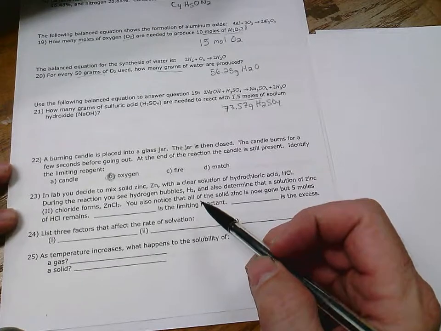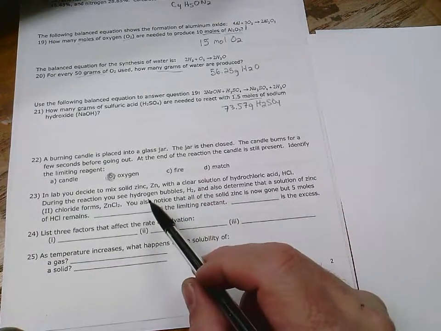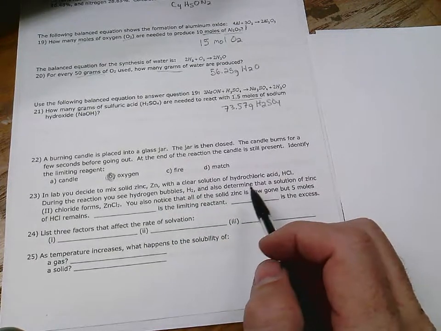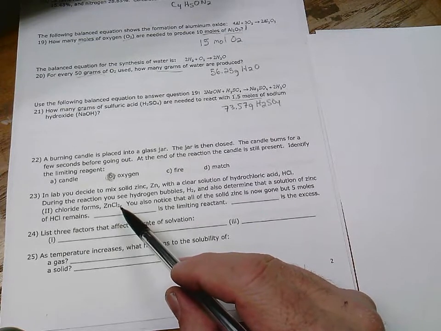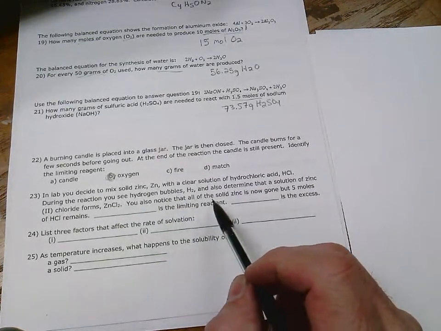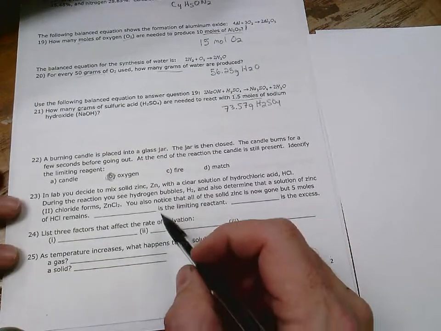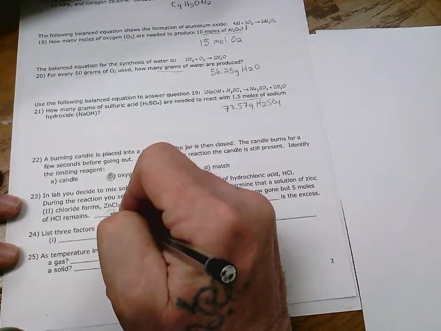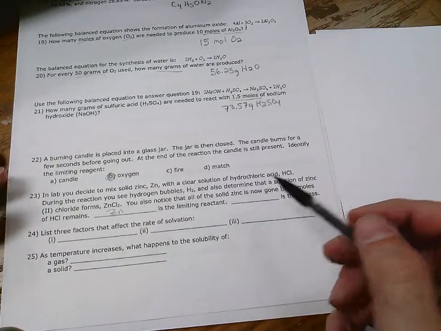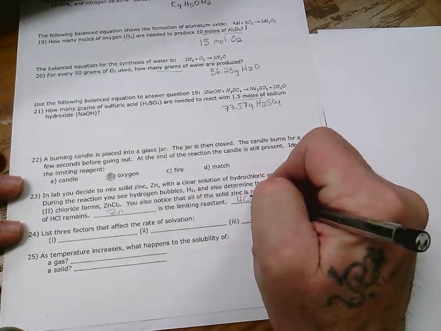In lab, you decided to mix solid zinc with a clear solution of hydrochloric acid. During the reaction, you see hydrogen bubbles, H2, and also determine that a solution of zinc chloride forms, ZnCl2. You also notice that all the zinc solid is now gone, but 5 moles of HCl remains. Okay, not a problem. Zinc is my limiting reactant because it's all gone, it's disappeared, and there's plenty of HCl, and HCl is in excess.